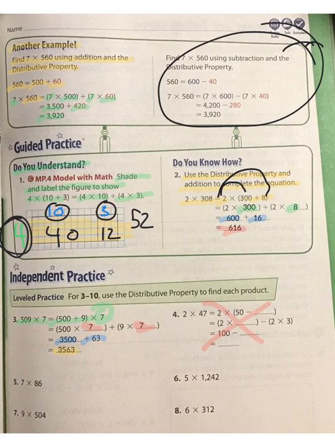I'm going to do one more problem with you. Let's do 5 times 1,242. If you want to try this one on your own and then check your work, I'm going to do it right now and you can pause the video. Otherwise, if you don't feel comfortable yet, do the problem with me. The first thing we are going to do is break apart 1,242 into 1,000 plus 200 plus 40 plus 2. Then we are going to multiply each of those partial parts by 5.